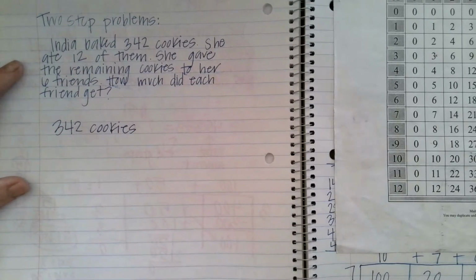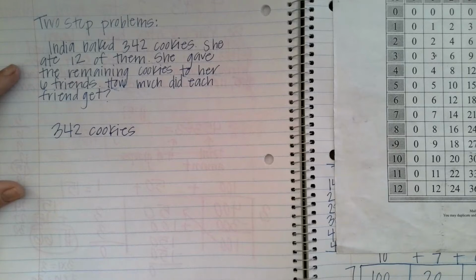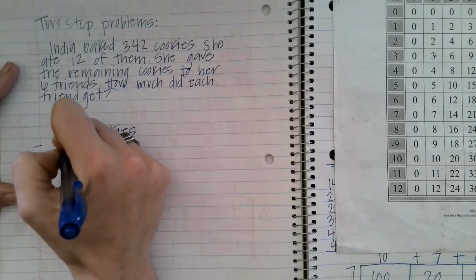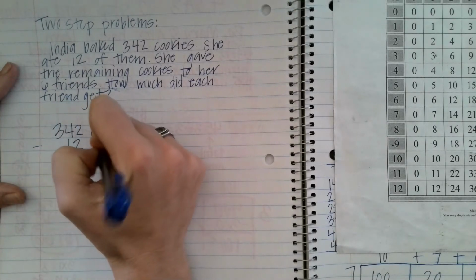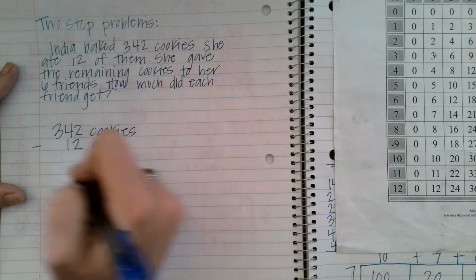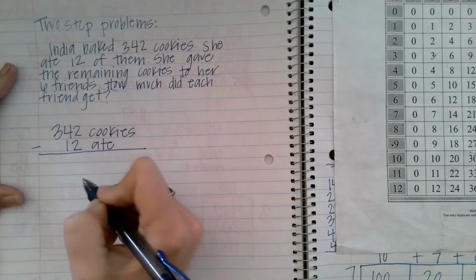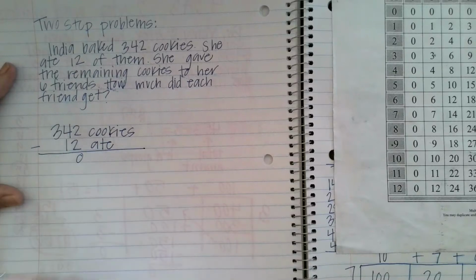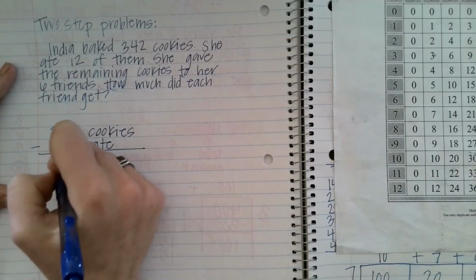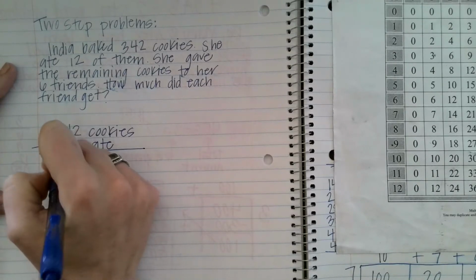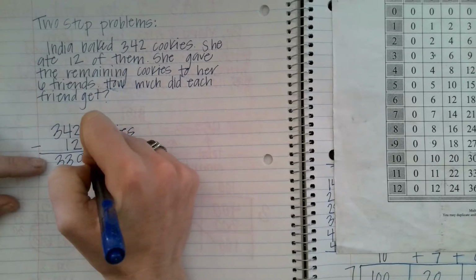She ate 12 of them, so that means 12 are gone now, so I need to subtract by 12. 2 from 2 is 0. 1 from 4 is 3. 3 from nothing is 3. So this is what's left.